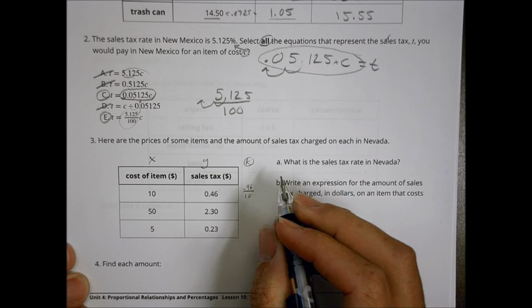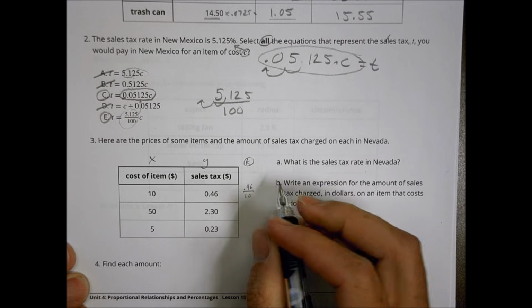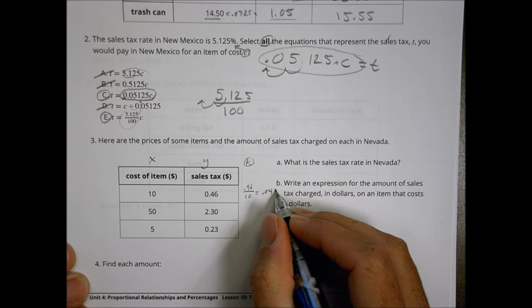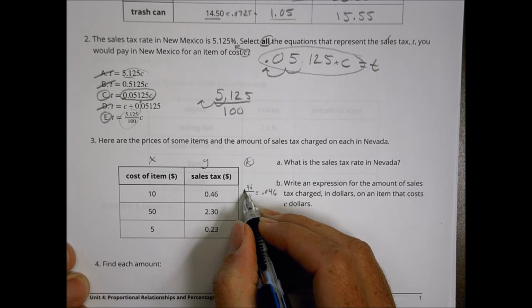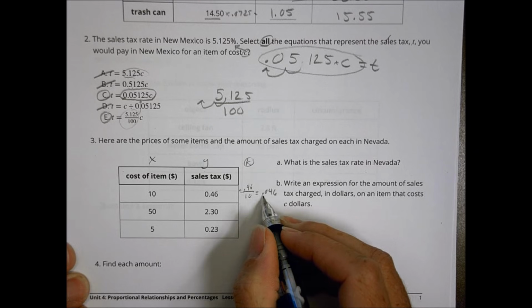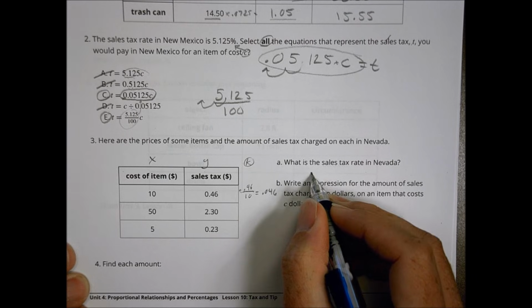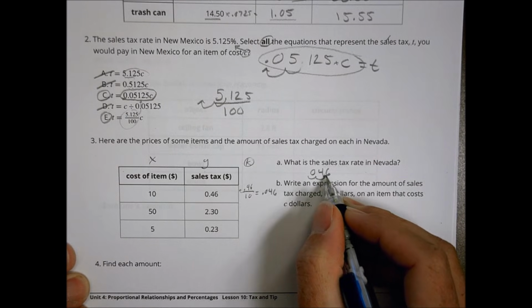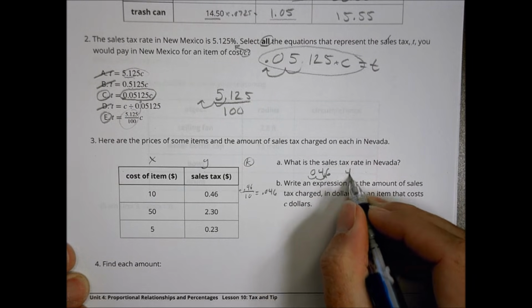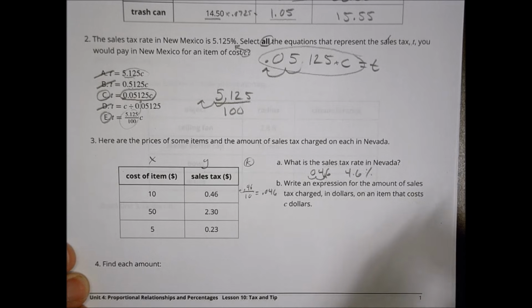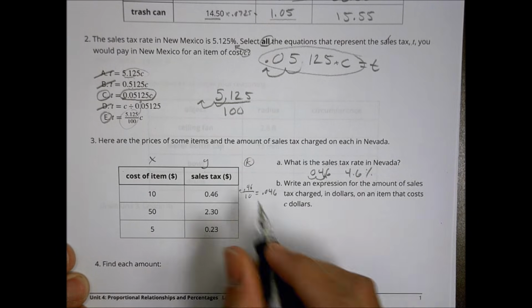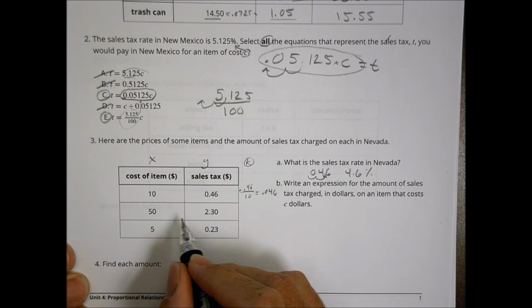Okay, when we do 0.46 divided by 10, what we end up getting is 0.046, because that divided by 10 means move the decimal point over 1. And to turn that into a tax rate, instead of writing 0.46, we're going to move that decimal place over 2 to there, and we end up with 4.6% is our tax rate in Nevada. Okay, so we could look at the other ones just to confirm that, to make sure that that's accurate.